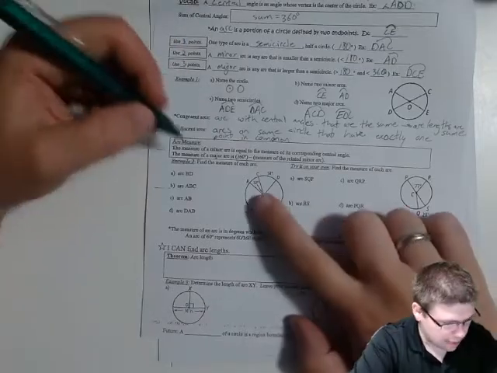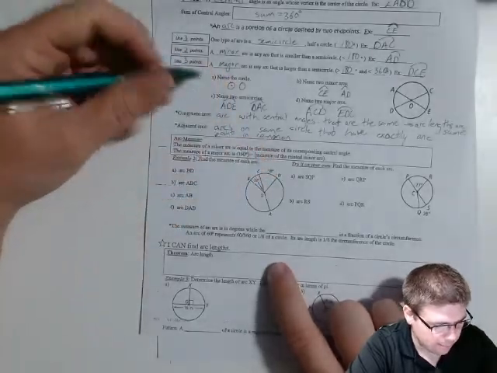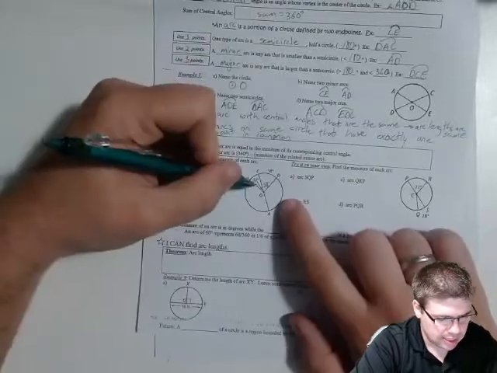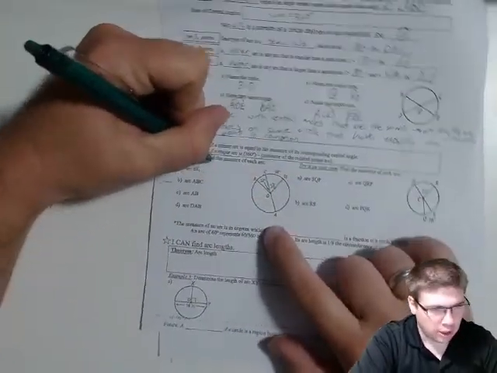So for some examples, find the measure of each arc. Arc BD, that's a minor arc. So if this is 58, this is also 58 degrees. And so we can add those two together and get a 90-degree arc for that one.